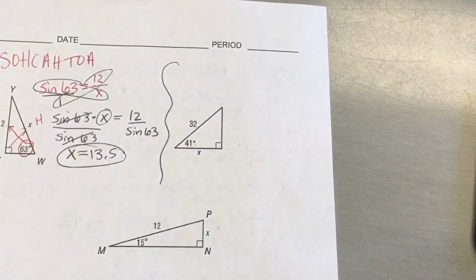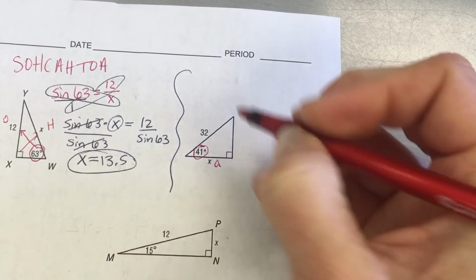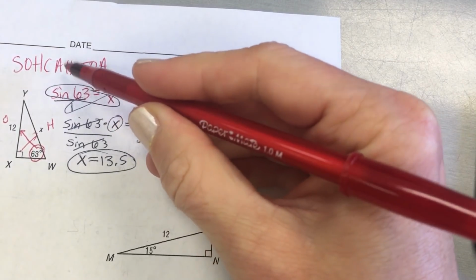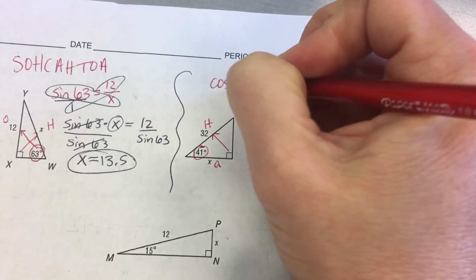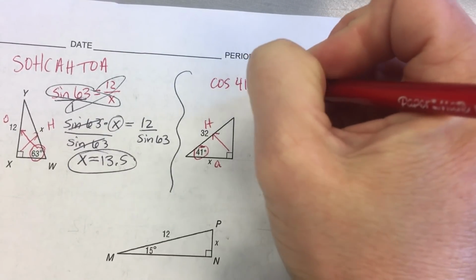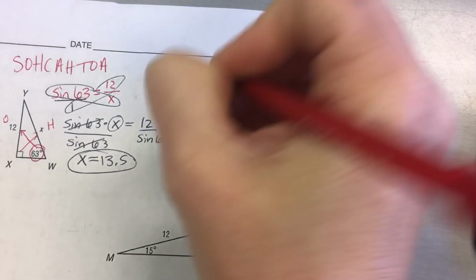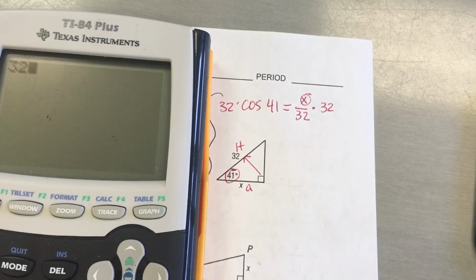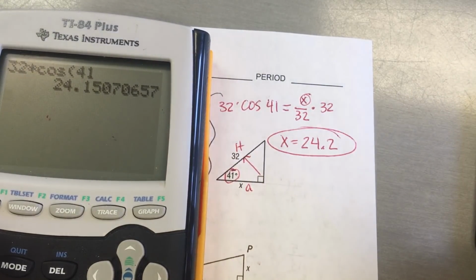All right, let's do this one next. So you start with your angle. This is adjacent, it's right next to it, and this one is hypotenuse, across from the right angle. So A and H is cosine. So cosine of 41, remember you write your angle right there, equals A, which is x over 32. Trying to get x by itself, so you multiply, do the opposite of dividing, multiply by 32. All right, and you type that in your calculator. 32 times cosine 41. And I get x is 24.2.